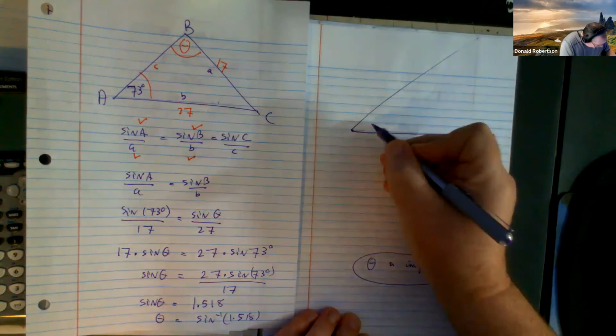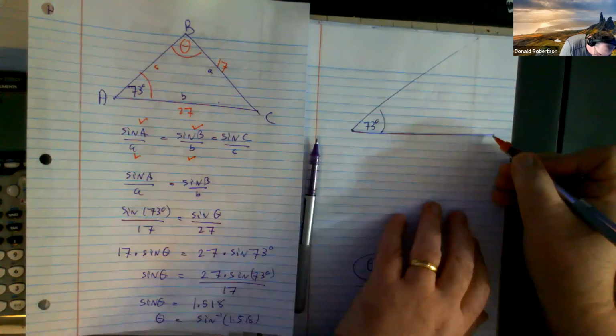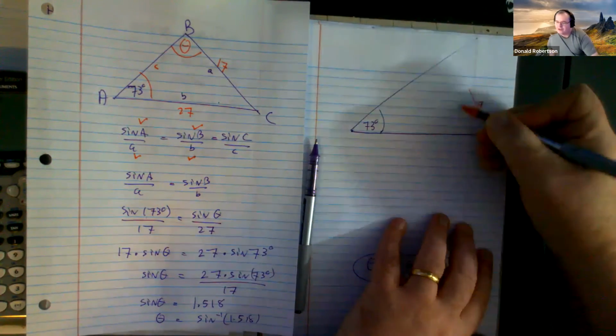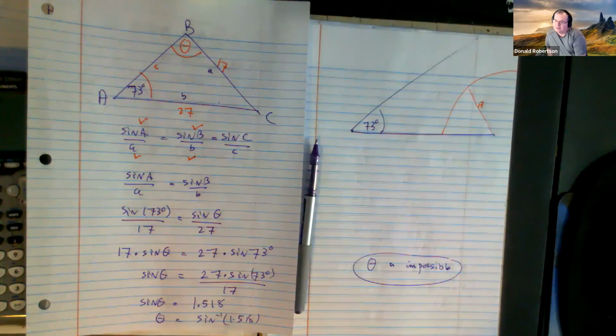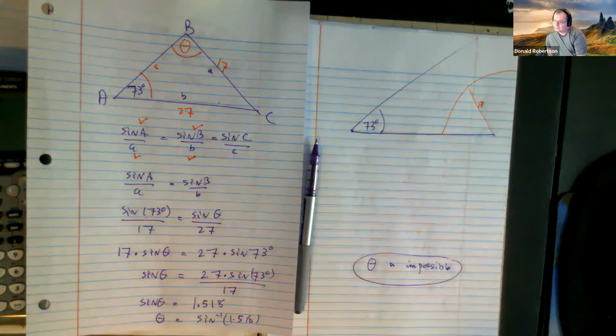And on this side, I draw a line that's 17 units long. Now, can you see that the 17 unit long, no matter what I do, it's not long enough to reach here? Do you see how the triangle's impossible? So if you're wondering how does an impossible triangle happen, there's an example of it happening. Convinced? Can happen.